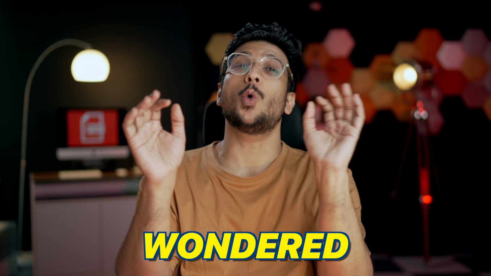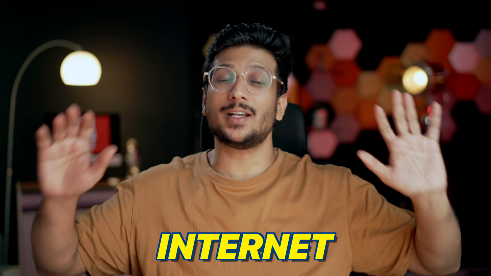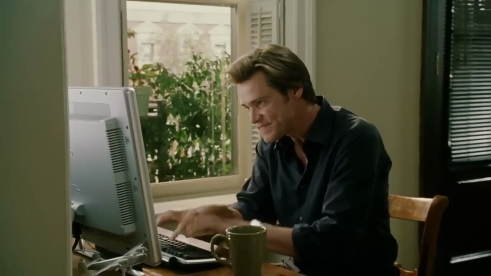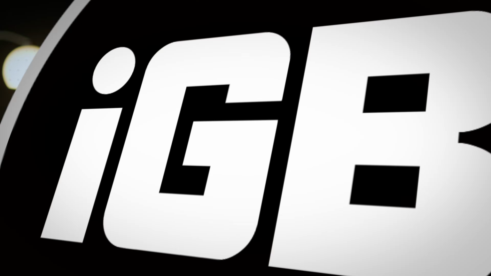So if you have ever wondered in the bylanes of the internet to search on how to remove password from a PDF file on your iPhone or your iPad, then look no further because I'm here.